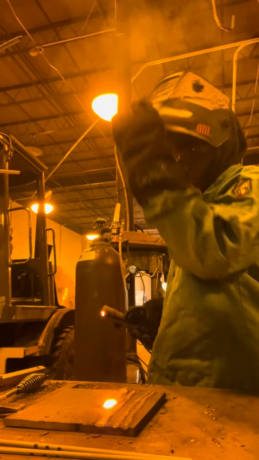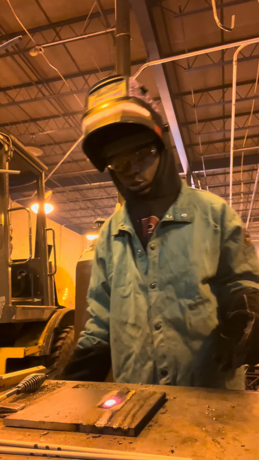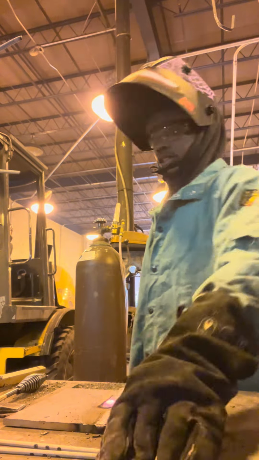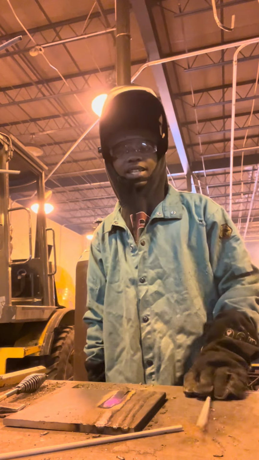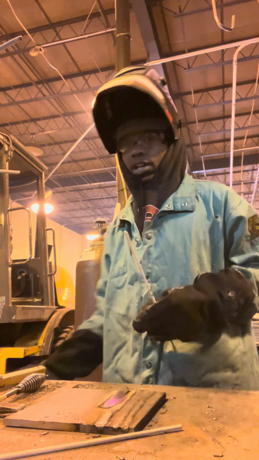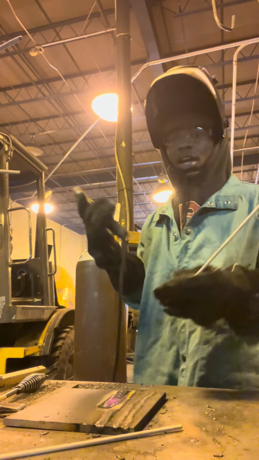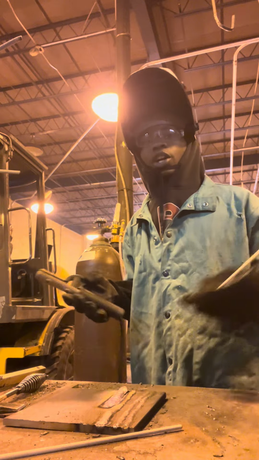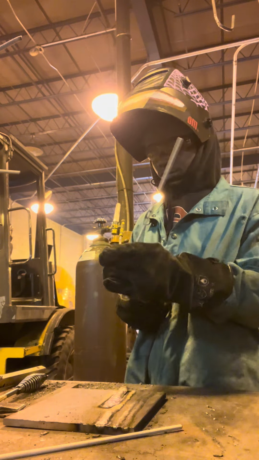Keep your rod moving so you won't get burned through. But because I'm using too slow of a travel speed, once I realize I got my full complete puddle and I'm getting the complete fusion, I'm still sitting there a little longer than I have to, and that's just going too slow. Okay?